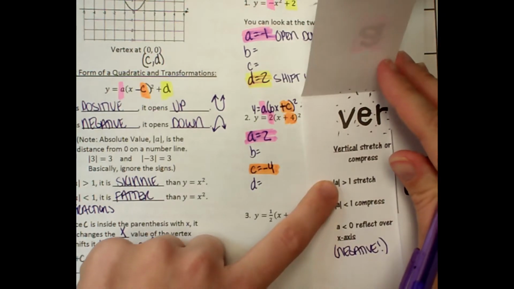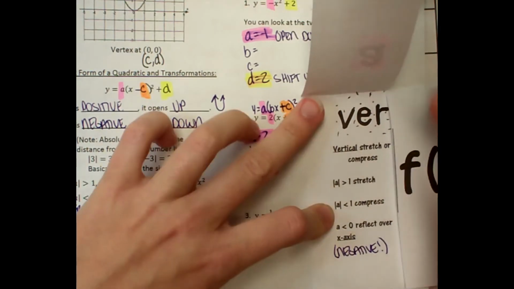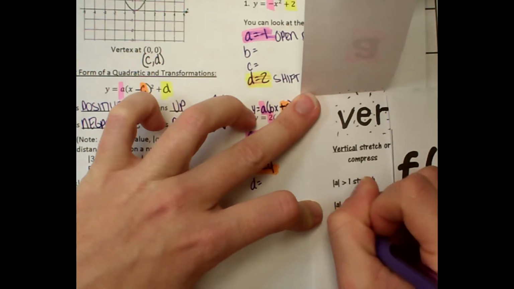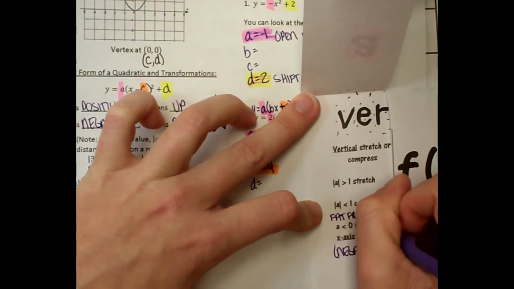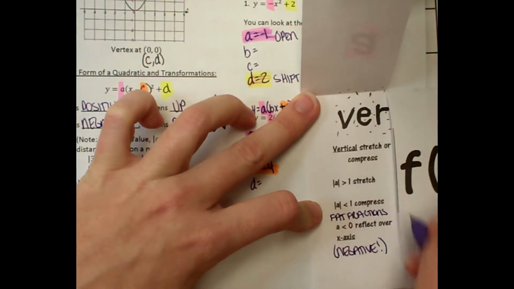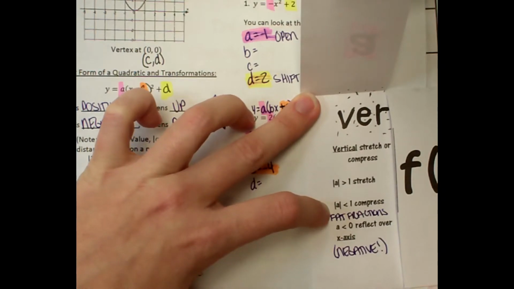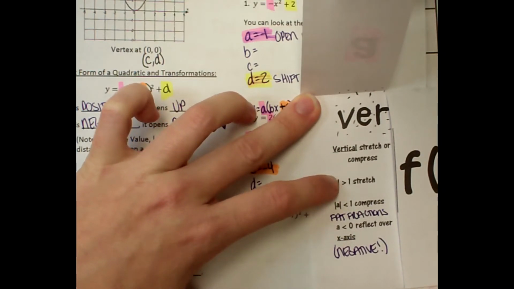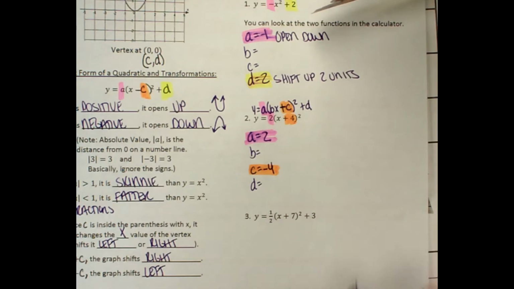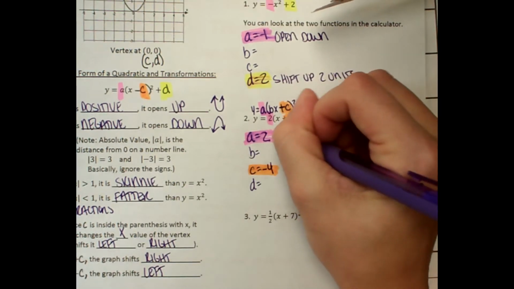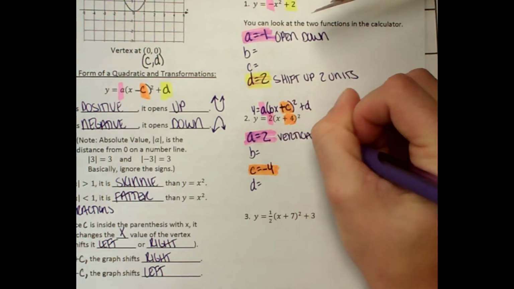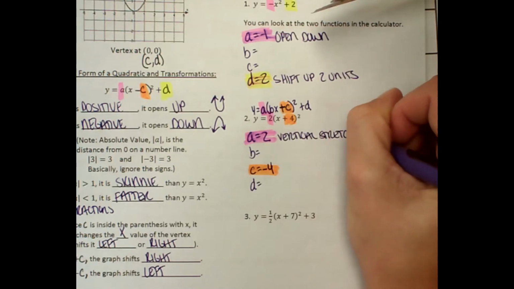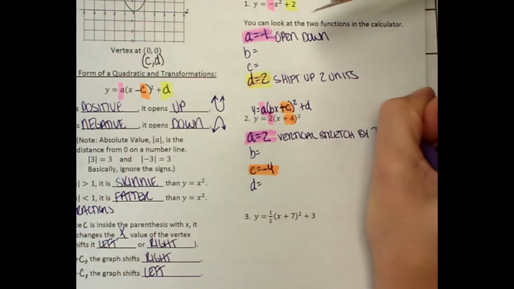But is 2 greater than 1 or is 2 less than 1? So remember, this is your fat fraction. So let's write that down. If it's a fraction, then it's a compress. But because it's a whole number, then it's a stretch. So we'll have a vertical stretch by 2.